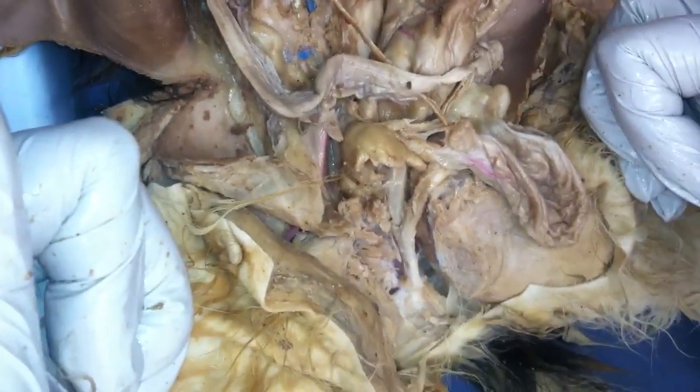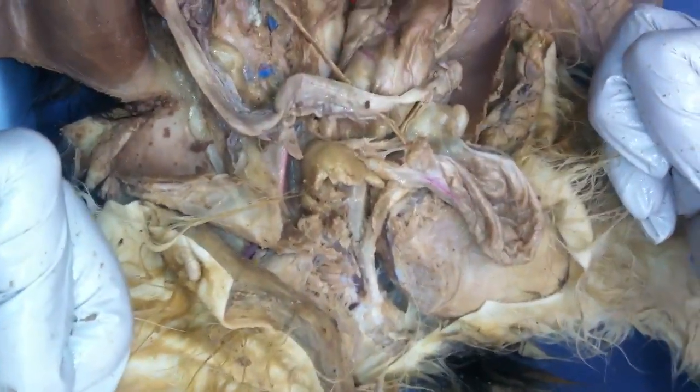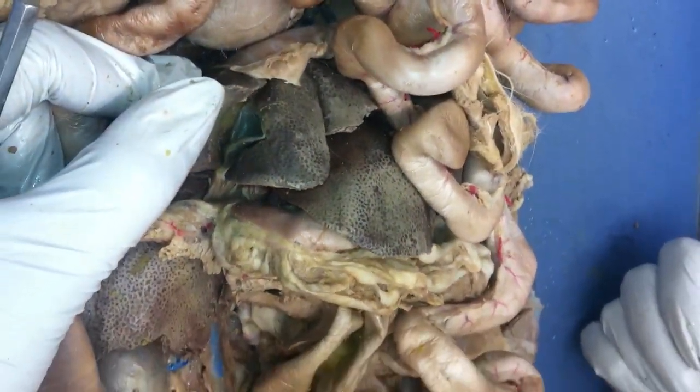Yeah, cut it. I think that's it. Oh, there's a couple of things I forgot. The mesenteries, I forgot the mesenteries. I forgot the gallbladder, which is right there. I think that's about it.